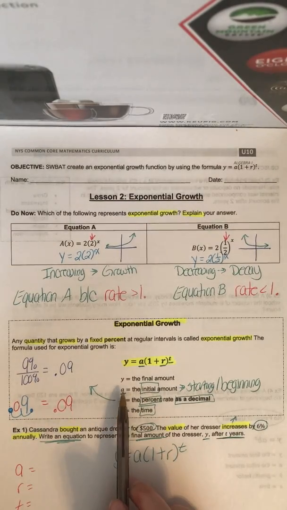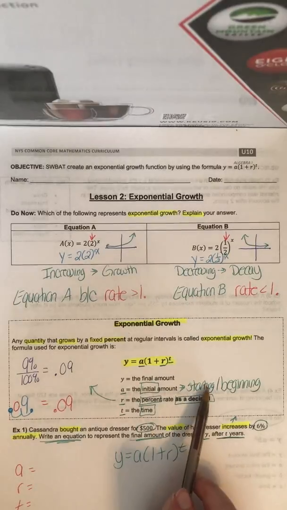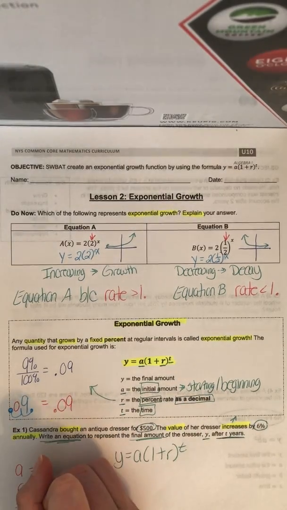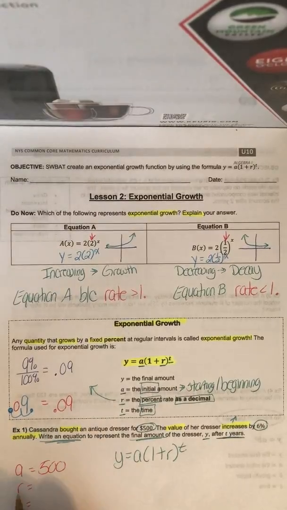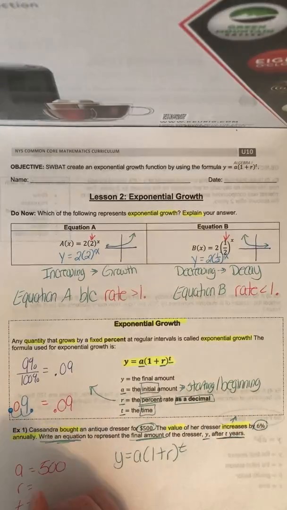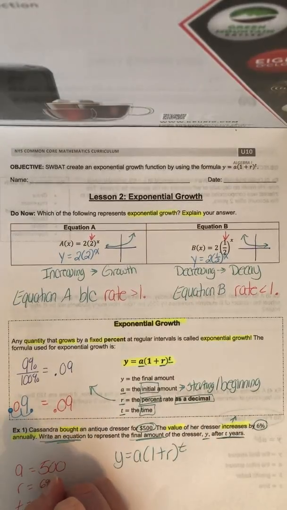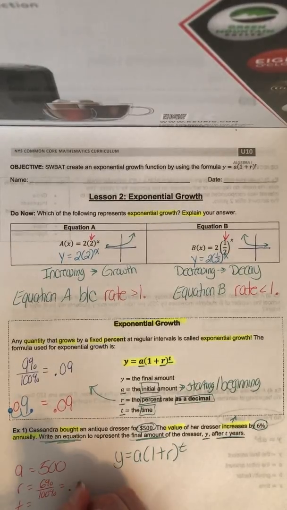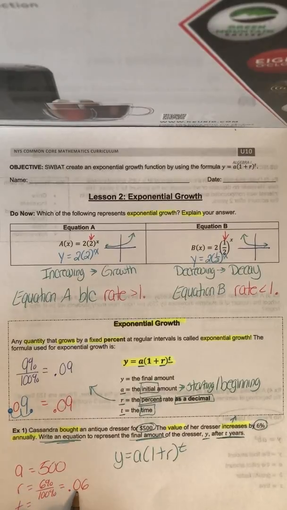As I look back up here, a is the initial amount. It's where I'm starting. So she bought the dresser for $500. That's how much the dresser was worth when she first bought it, where she started. So that would be 500 for a. R is going to be my percent written as a decimal. So I'm going to take that 6%. And again, I know every percent is out of 100. So when I divide these, I get 0.06. That's really going to be my R value for this equation.